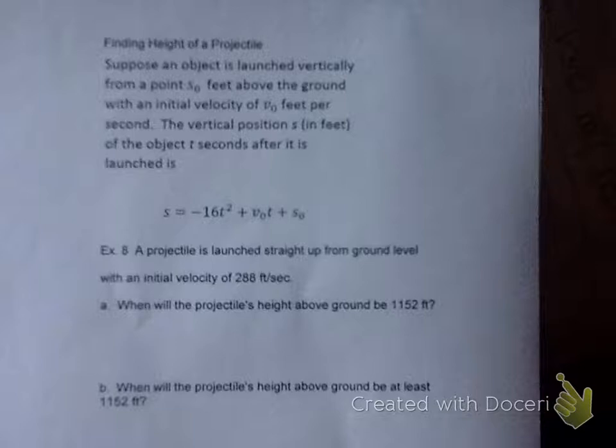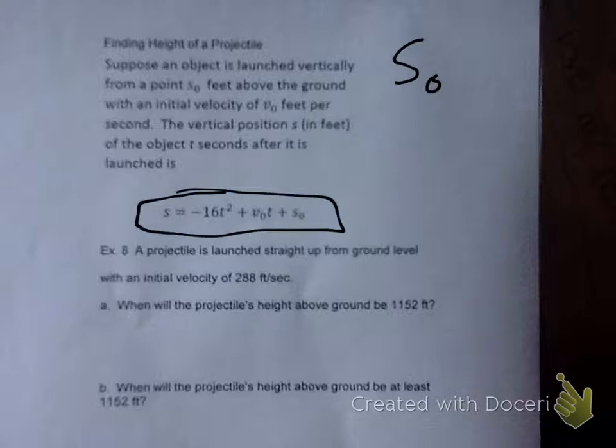Suppose an object is launched vertically from a point S sub 0, so we call it S0, from a point S0 feet above the ground with an initial velocity of V0 feet per second. The vertical position S in feet of the object at t seconds after it is launched is, and here's our formula. A projectile is launched straight up from ground level with an initial velocity of 288 feet per second. When will the projectile's height above ground be 1,152 feet?